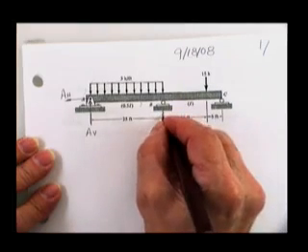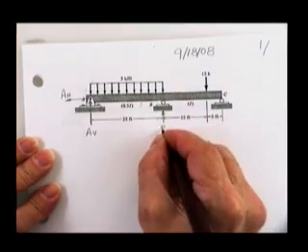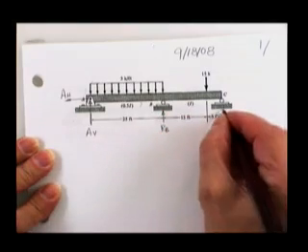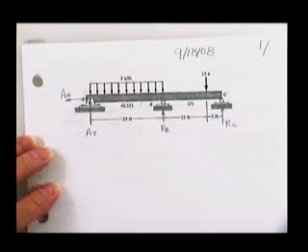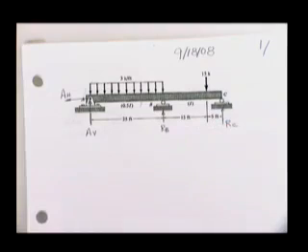There is a reaction at B, and there is a reaction at C. There are 4 unknown reactions on that structure, and you have been given 3 equations of statics, as have we all, in 2 dimensions.